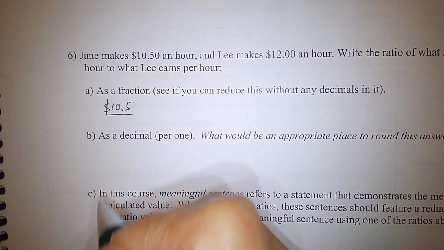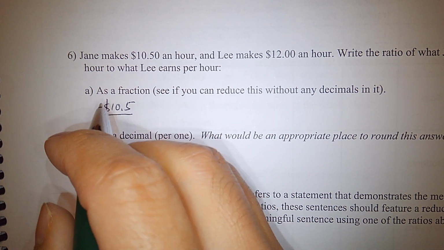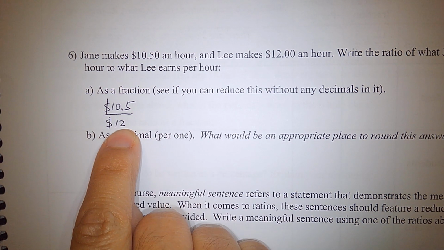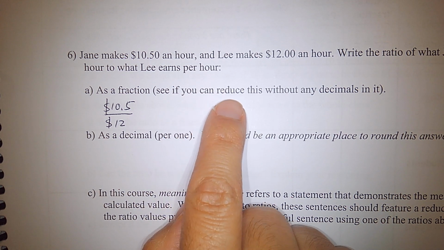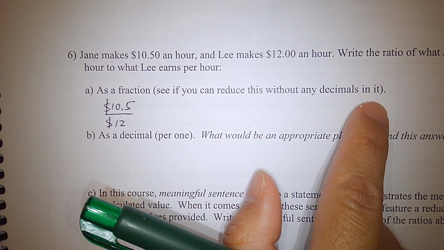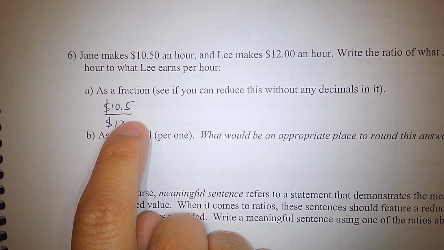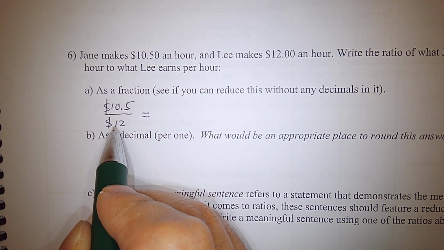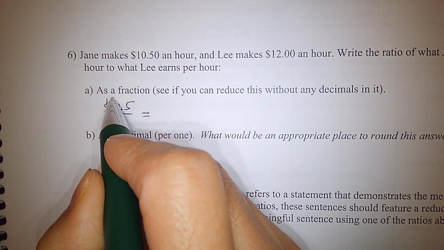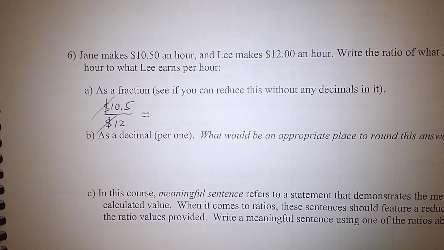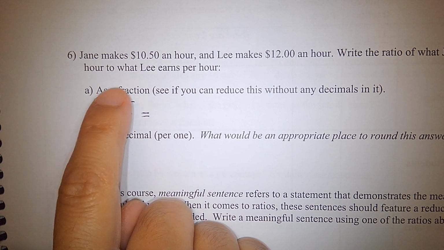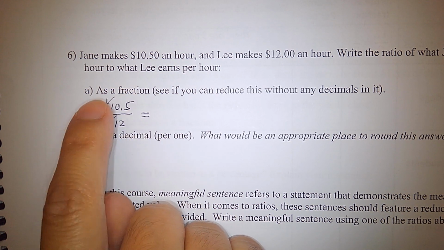$10.5, that's what Jane makes an hour, right? And then $12, that's what Lee makes an hour, right? See if you can reduce this without any decimals in it. How to reduce $10.5 per $12? At the first, the unit: dollar cancels out, right? Now we have a 10.5, we have a 12. Simplify it as a fraction.